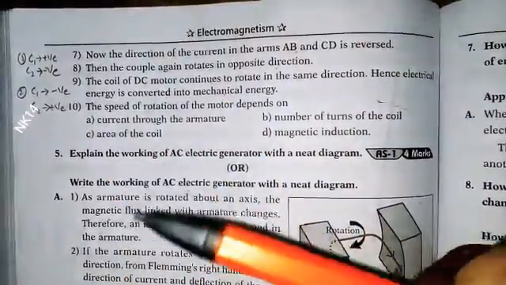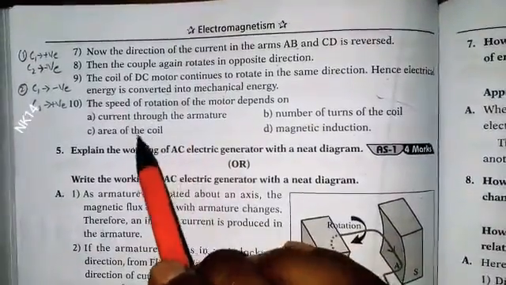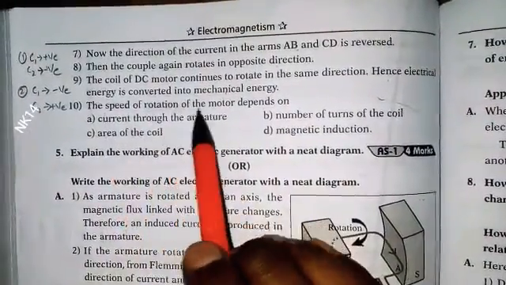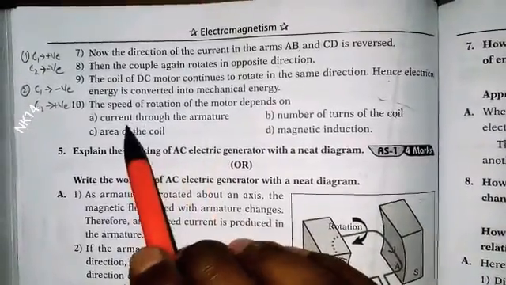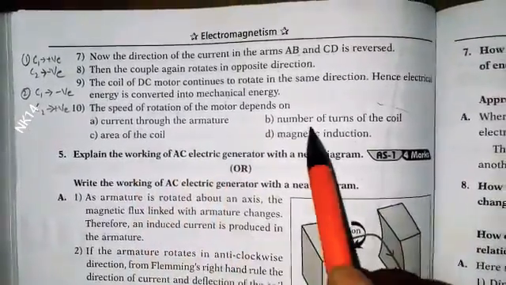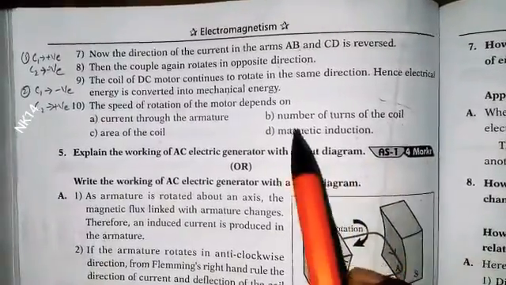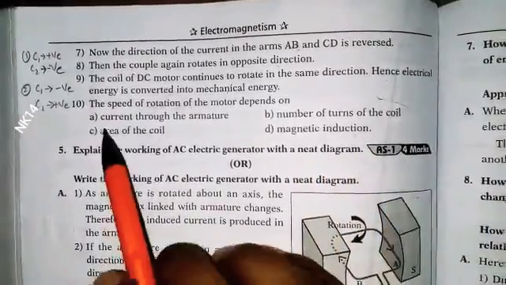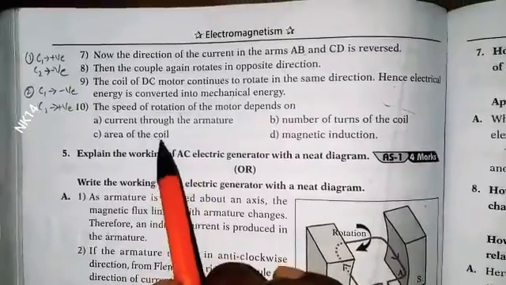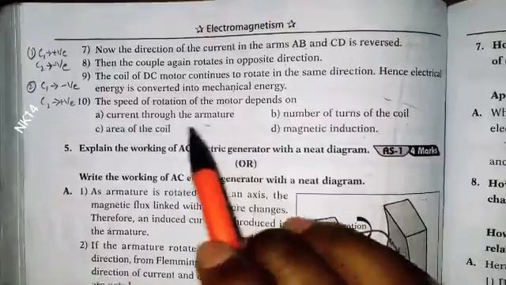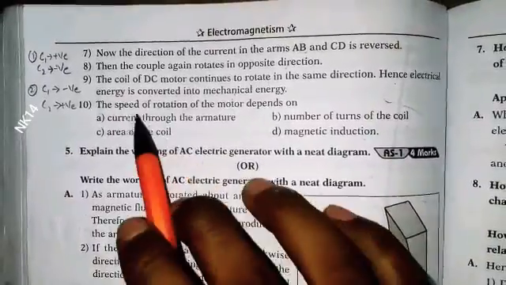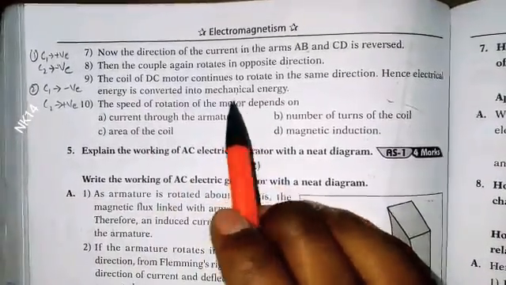Next, how to increase the speed of the rotation. These are the 4 points. The speed of the rotation of the motor depends on the current through the armature, so how much current is passing through the coil. Next, the number of turns of the coil, so how many turns the coil has. Next, the area of the coil, so what is the length and width of the coil. Next, magnetic induction. Based on these 4 points, the speed of the rotation of the motor can be determined.